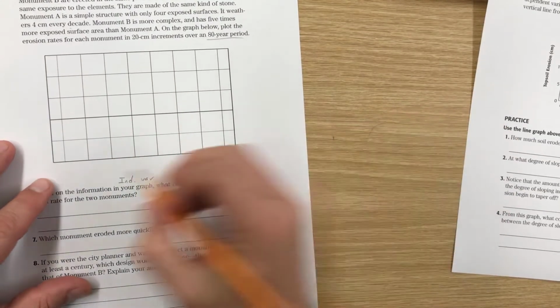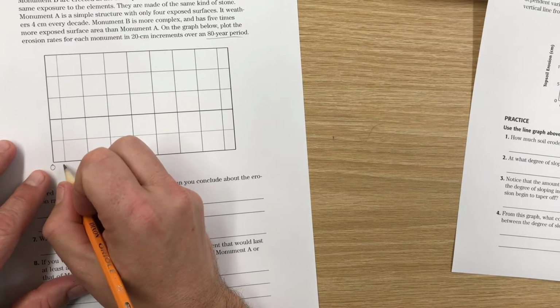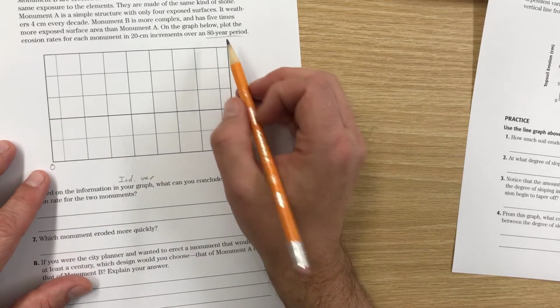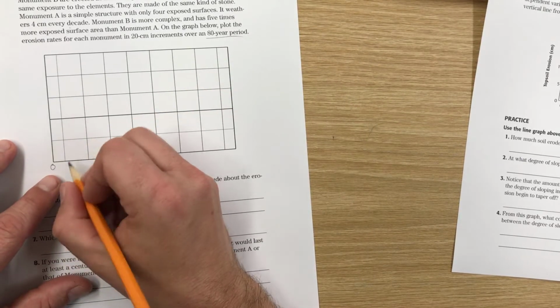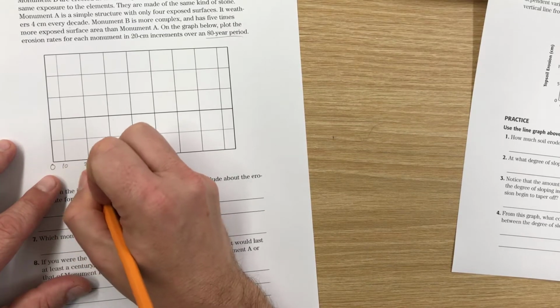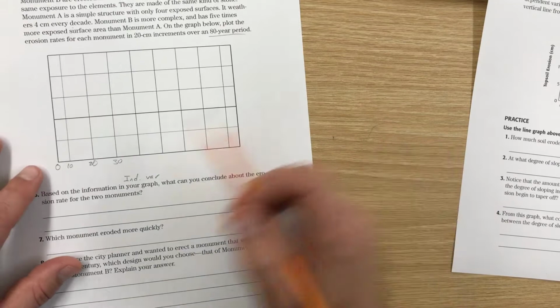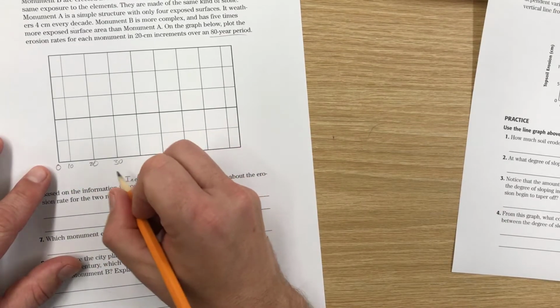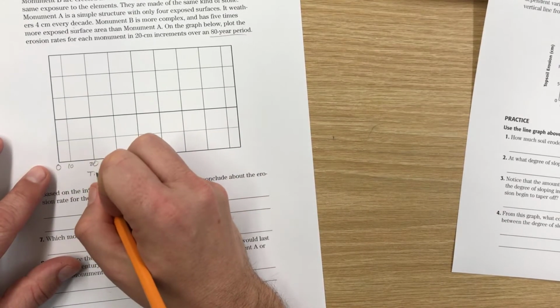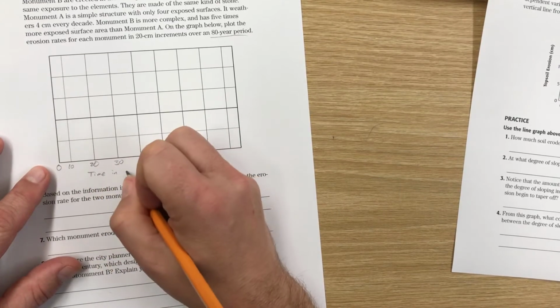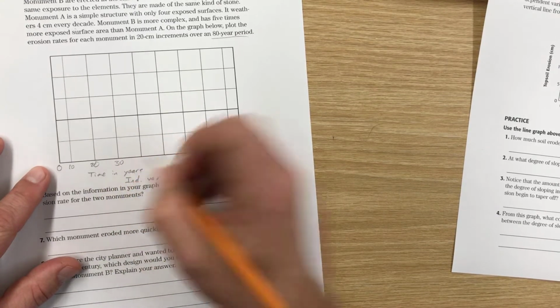That's our independent variable. I'm going to start with year 0, and let's do 10-year increments. So 10, 20, 30, so on and so forth till you get up to 80. Now this is going to be my time in years.